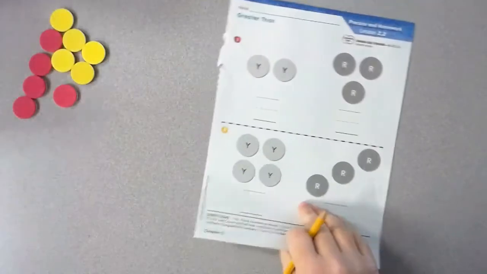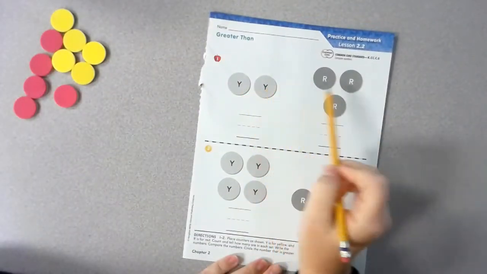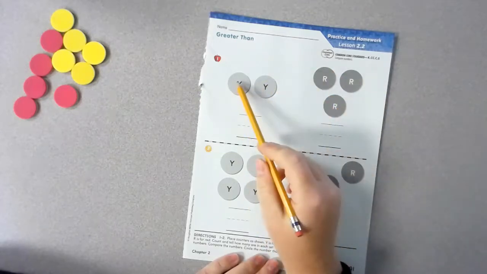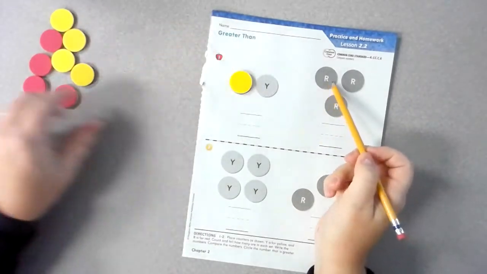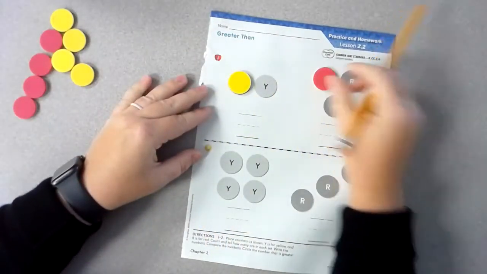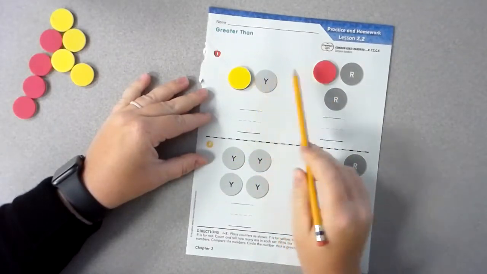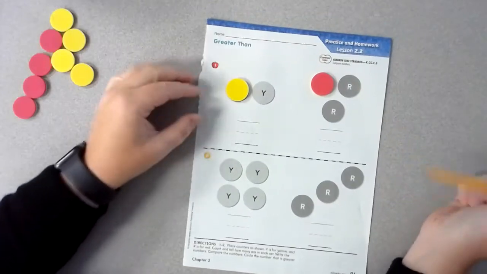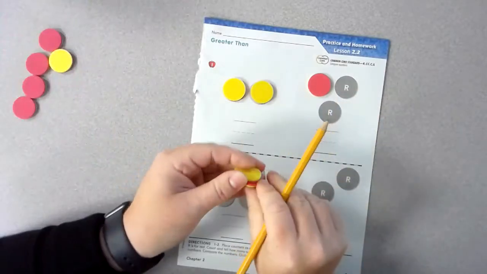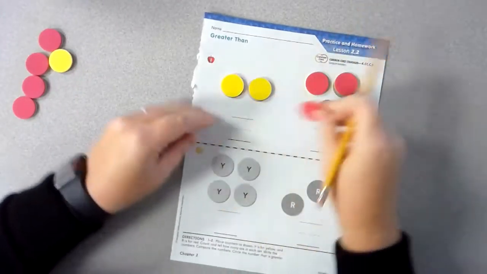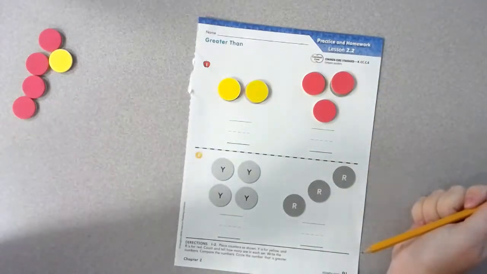Now flip it to our last 2 pages here. The Y on these, because it's a black and white paper, shows that this one's going to be the yellow, and the R is for red. Okay, so if you ever see the Y and R, yellow and red, that's what that means. So if you want to use your counters, you can. So place the counters as shown. So I know it's an R, so it has to be red. Y is for yellow, R is for red. Count and tell how many are in each set.